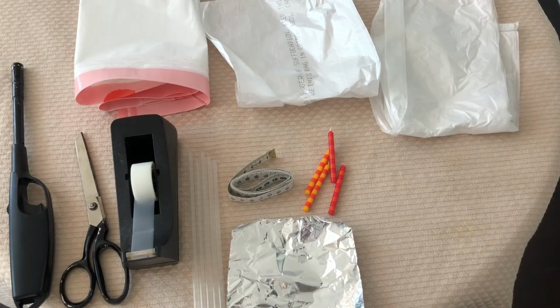For this lab, you will need a small square of aluminum foil, 4 birthday candles, a tape measure or a ruler, tape, scissors, a fire source, and from your enrichment bag, you will find 6 straws, and there is a trash bag. Please be very careful with the trash bag provided. You will also need other trash bags you may have at home to serve as your independent variable.